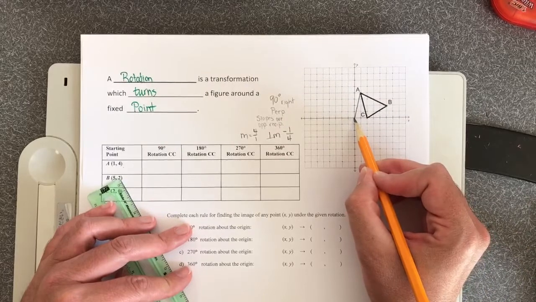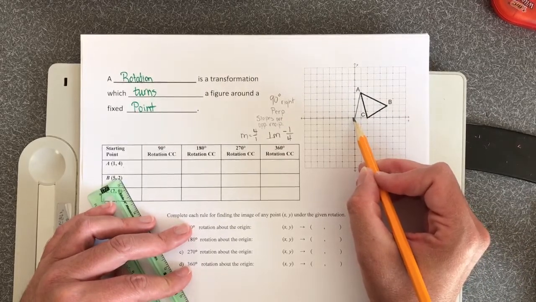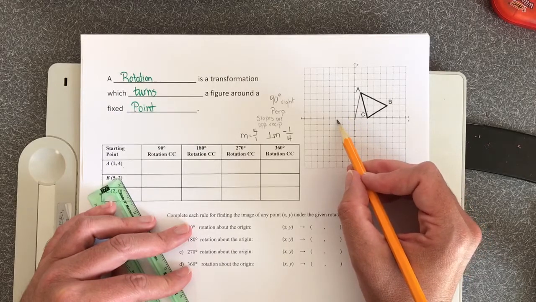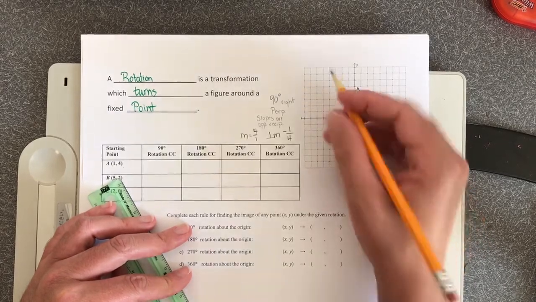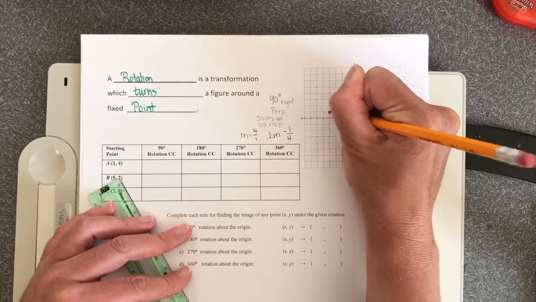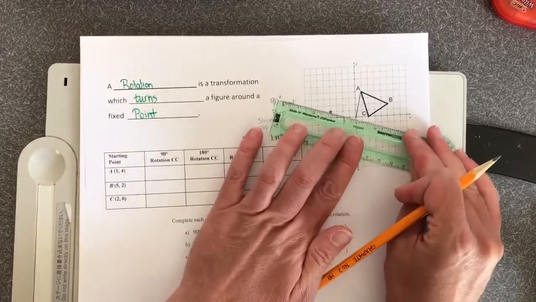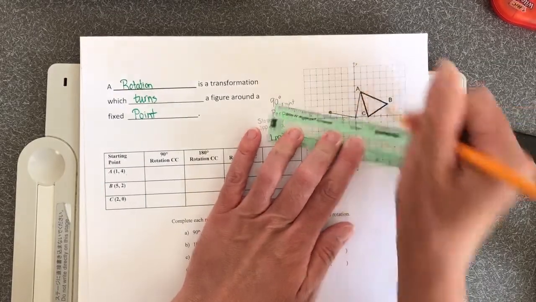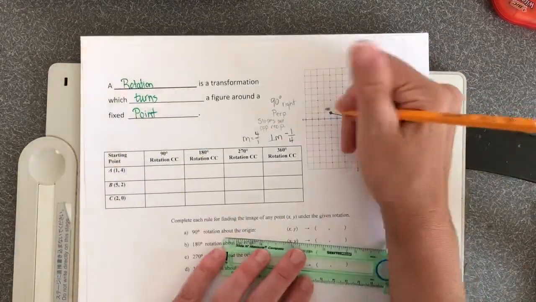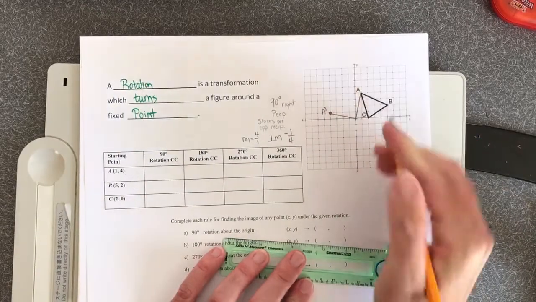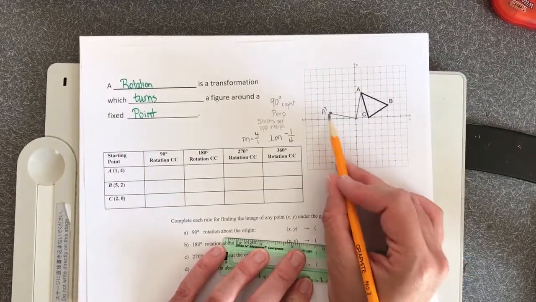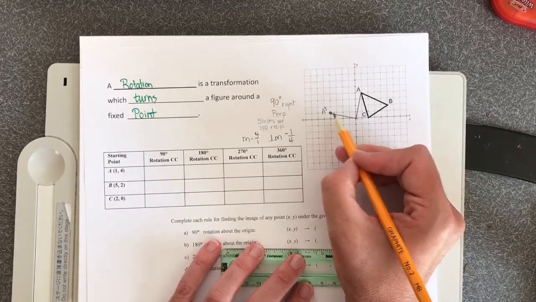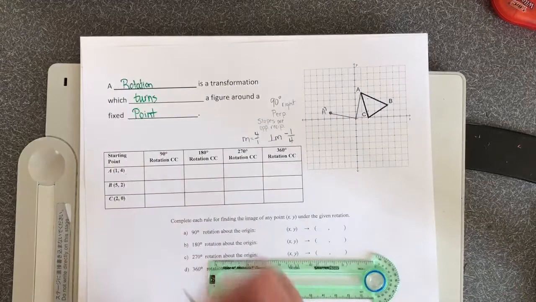With a slope of negative 1 over 4, A prime is going to be located down 1, right 4, at the location of (-4, 1).